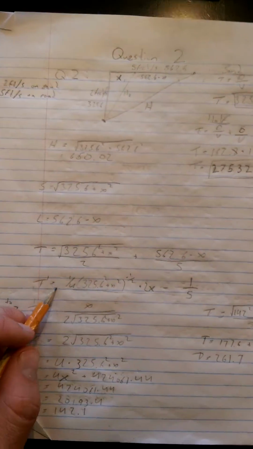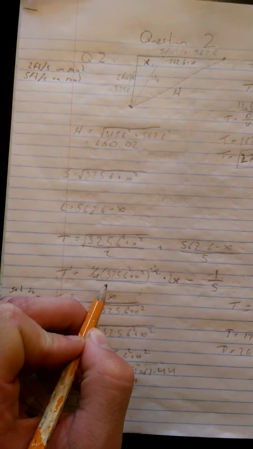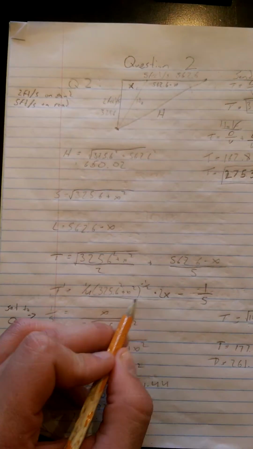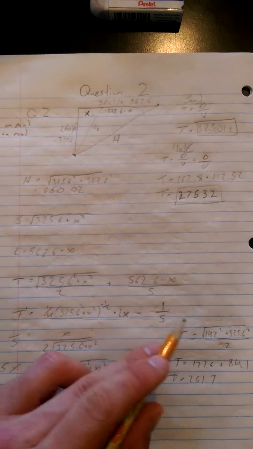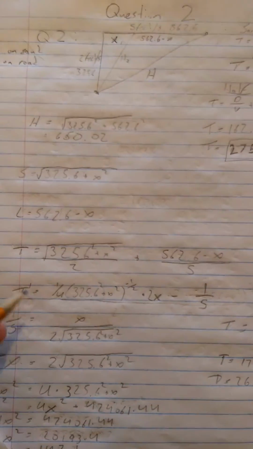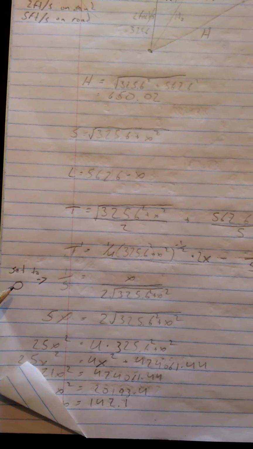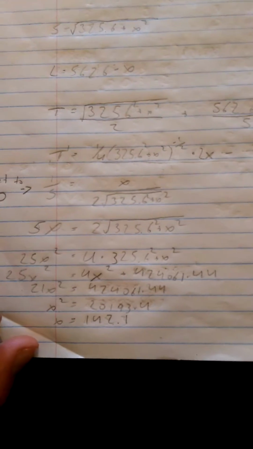I then find the derivative, which is 1/4 of 325.6 squared plus x squared to the power of negative 1/2 times 2x, minus 1 over 5. So that's just using simple derivative rules. And then I set the derivative equal to 0, and I solve for the minimum time, or the minimum distance. So I get x equal to 142.1.